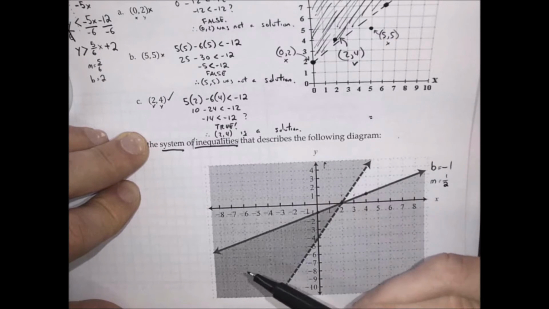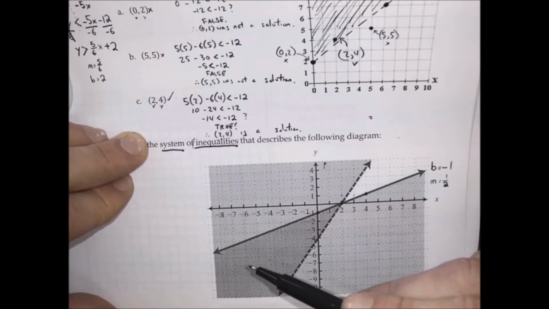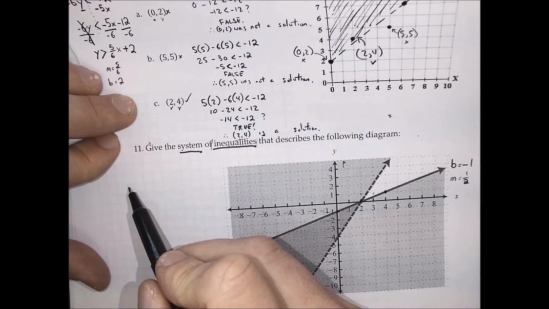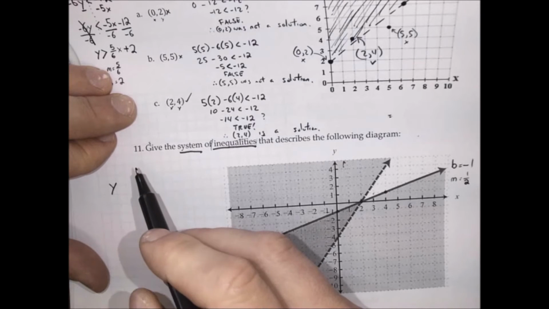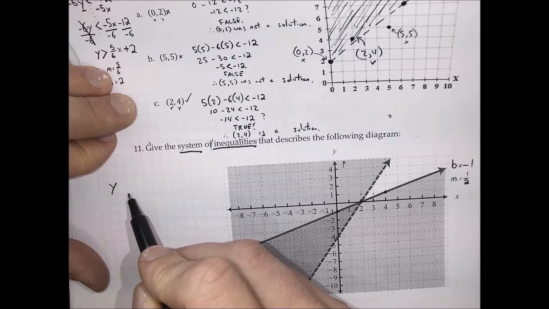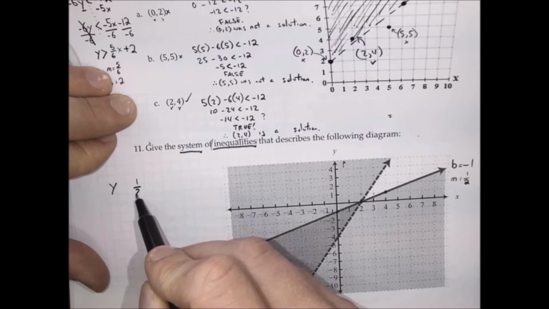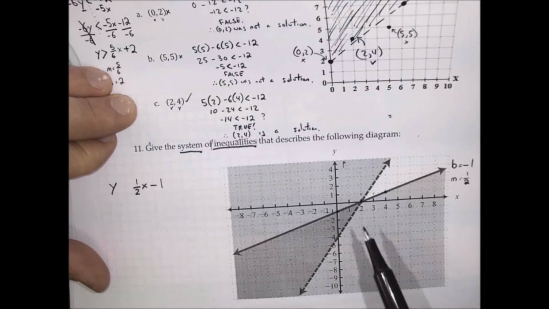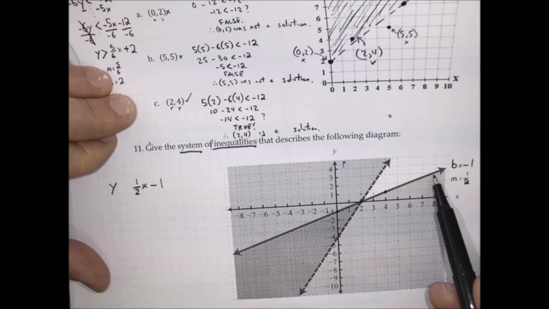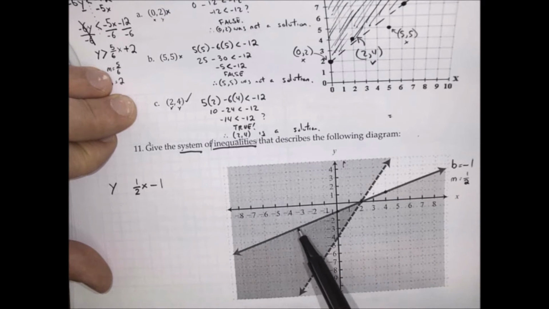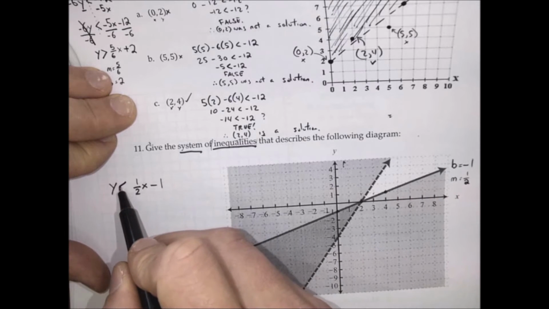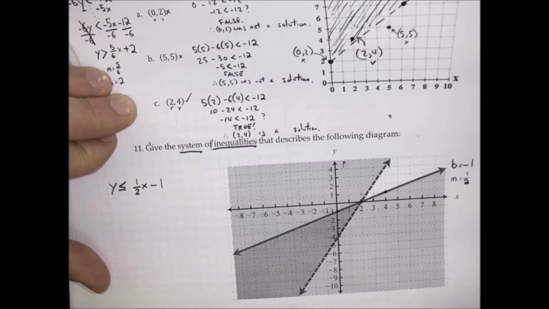And it looks like we're talking about shading the region below that line. So that means we're looking at y values that are less than that line. Okay, so I'm going to write that down. In mx plus b form, I'll get to the symbol in a second, but I could say it's 1/2 x, take away 1. And I know that because I have a solid line, the values that are on the line are also solutions. And we're looking at values less than that region, so y values are less than or equal to 1/2 of x, take away 1.